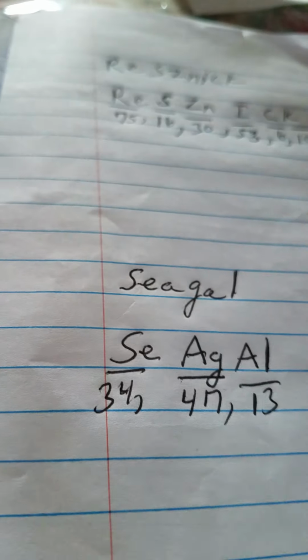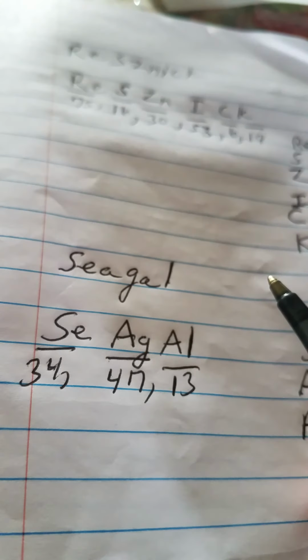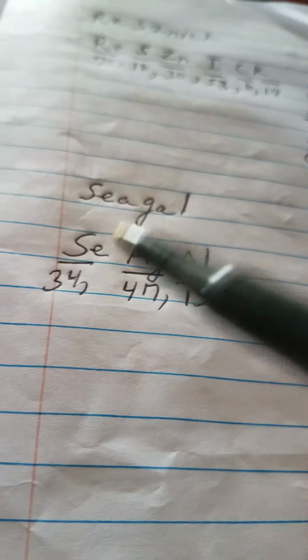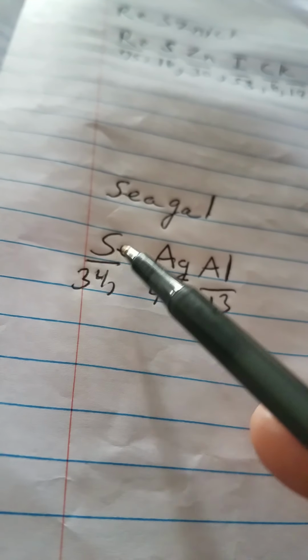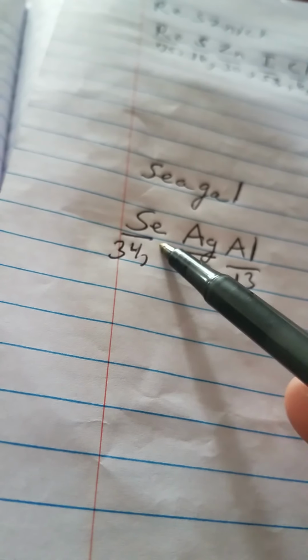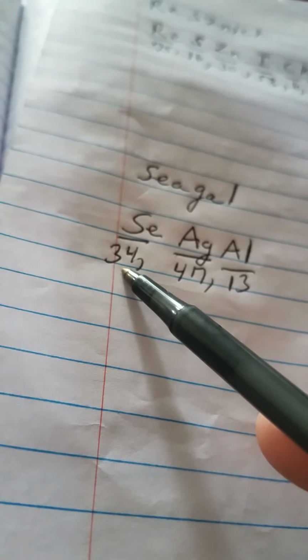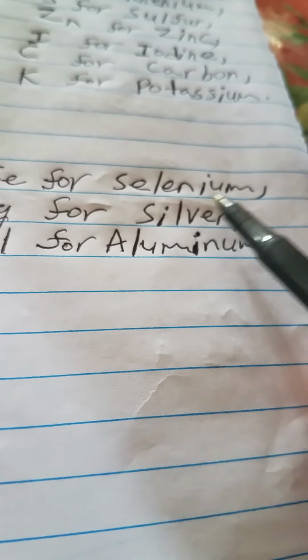Then we got the name Seagal, like Steven Seagal. It could be a last name, it could be a middle name. Seagal is S-E-A-G-A-L. Here we got capital S and a small e with atomic number 34 for selenium, spelled S-E-L-E-N-I-U-M.